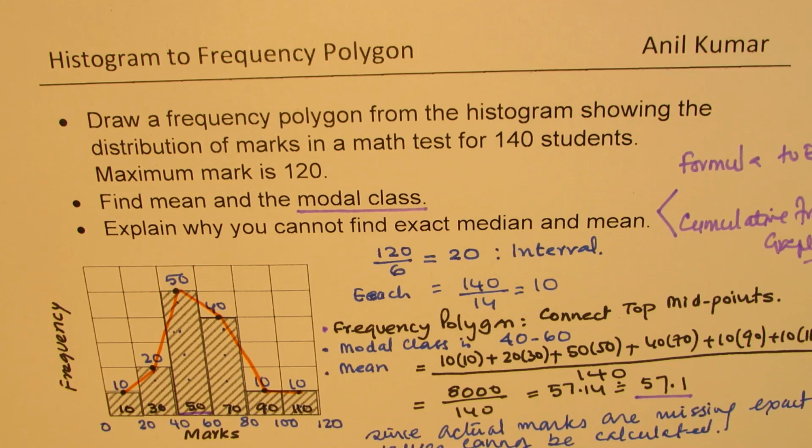But I hope you've understood how to sketch a frequency polygon from a given histogram and at least calculate the mean from the given data, right? And of course we can see what the modal class is, and that is how we could use this particular strategy to understand the data. I hope it makes sense.